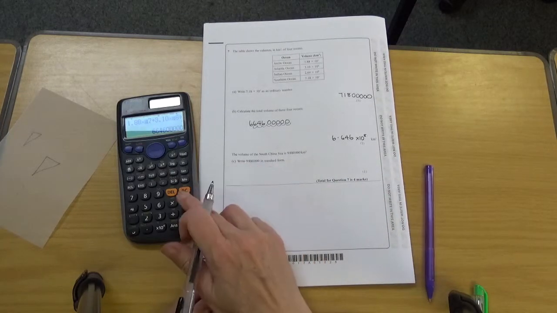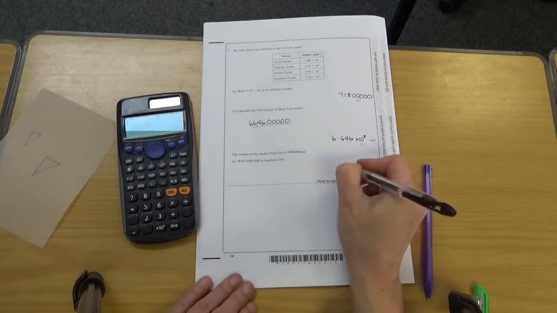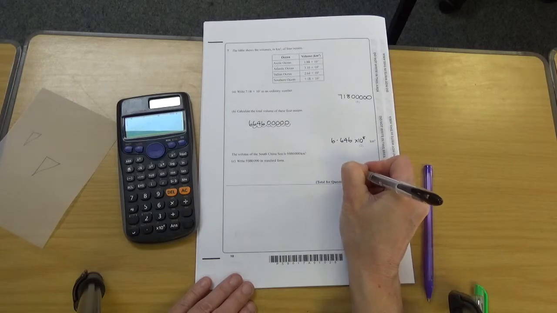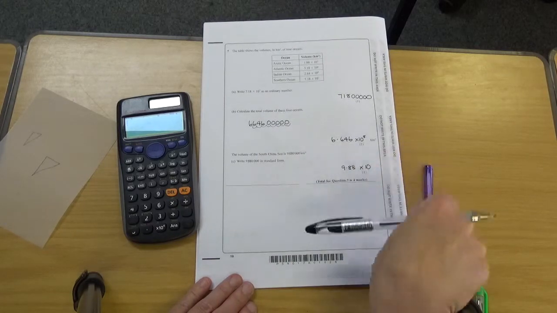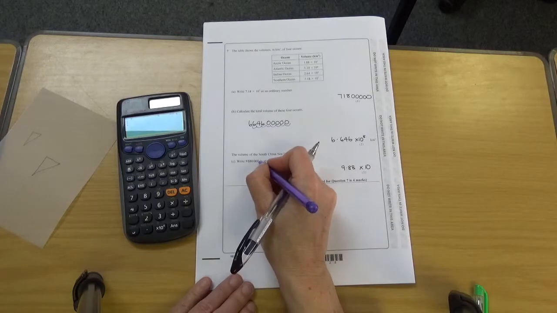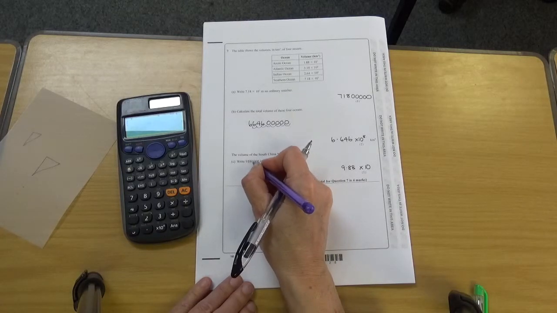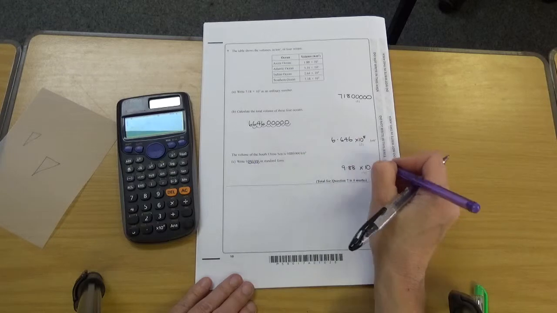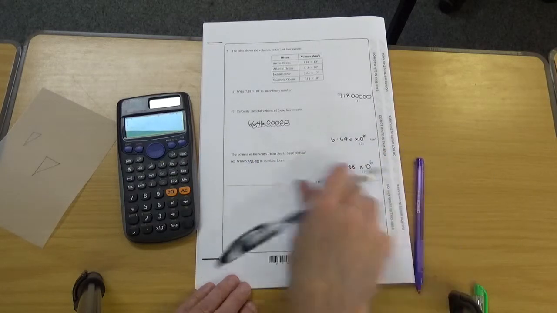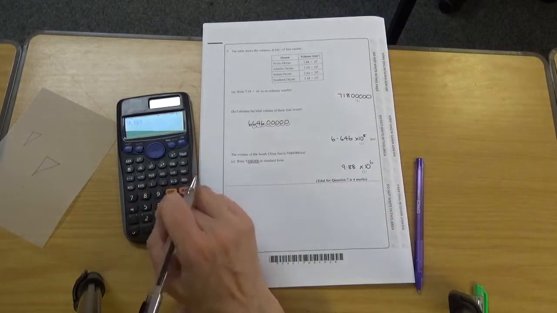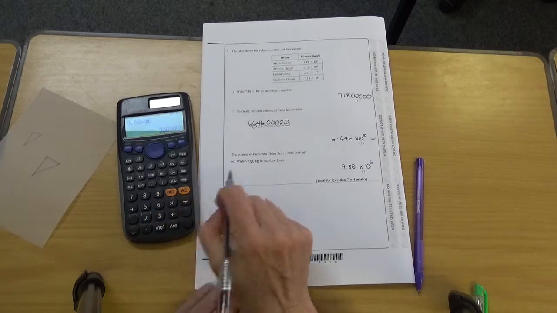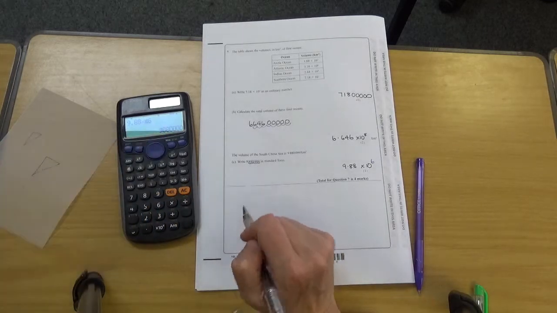To put this in standard form, I need to put the dot between the 9 and the 8s. And then the decimal point should be at the end, and it's moved 1, 2, 3, 4, 5, 6 places. So it's to the power 6. And we can check that 9.88 times 10 to the 6 matches to give me 4 zeros.